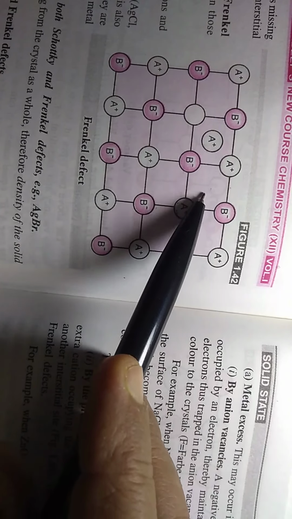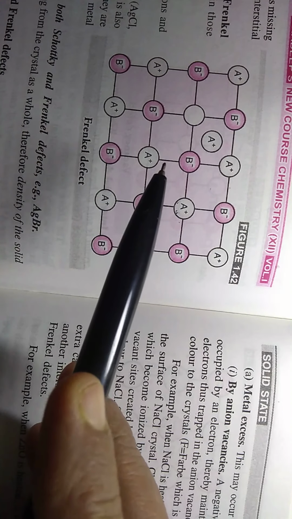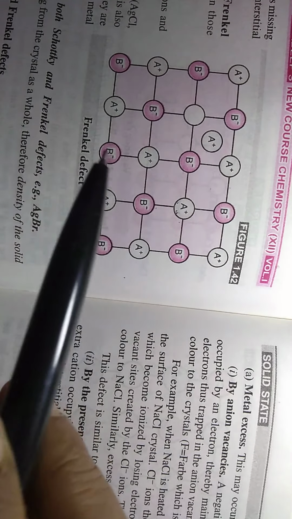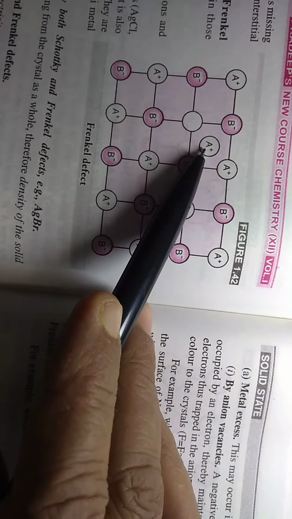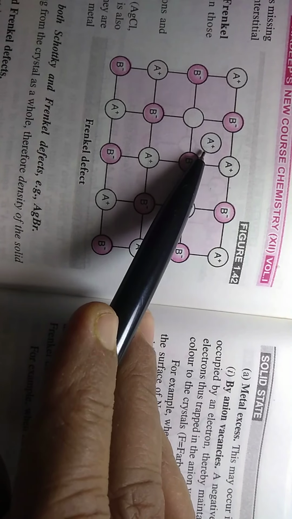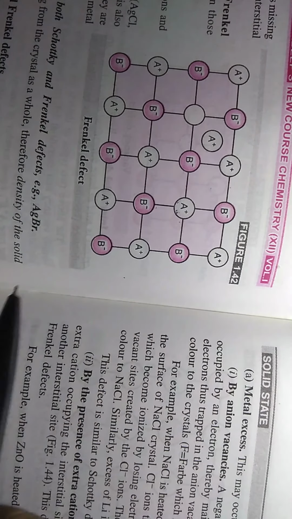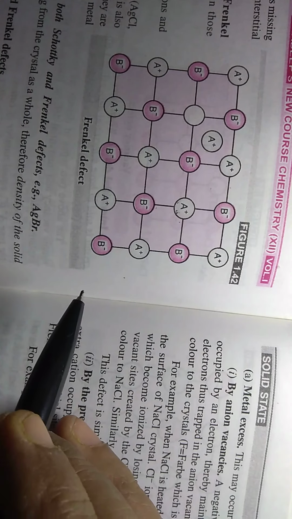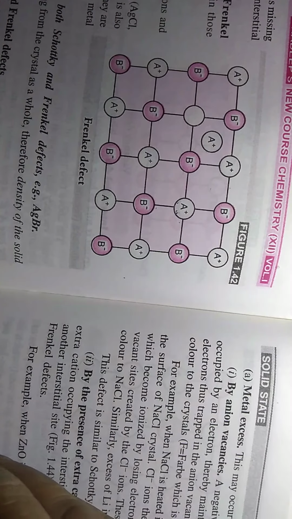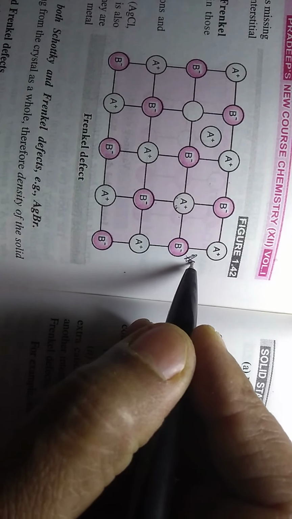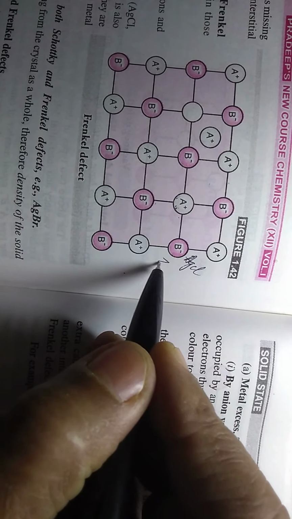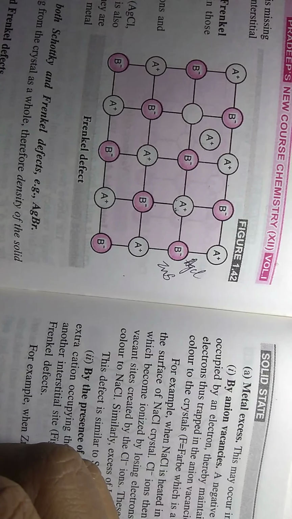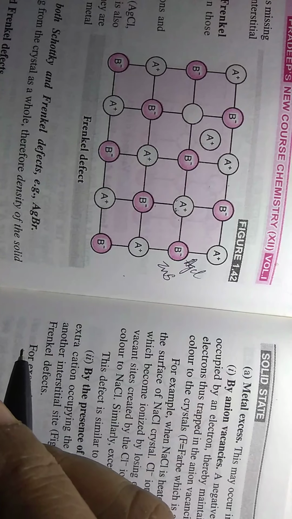Okay, so Frenkel defects are found in compounds having low coordination number, where the difference in size between A plus and B minus is large, and generally cations get displaced into an interstitial site. This has been found basically in silver halides. It is also shown in zinc sulfide. Okay, silver halides, AgCl. Then you have zinc sulfide. In these compounds, Frenkel defect has been found to be commonly present. Okay.